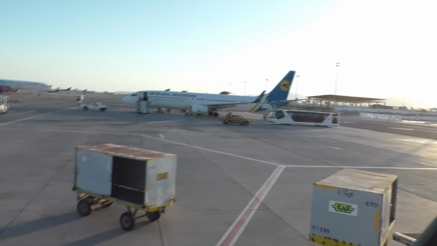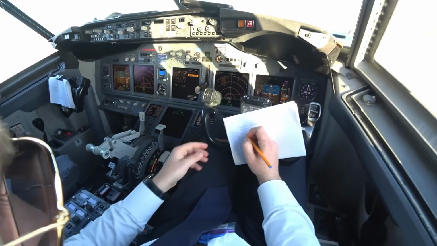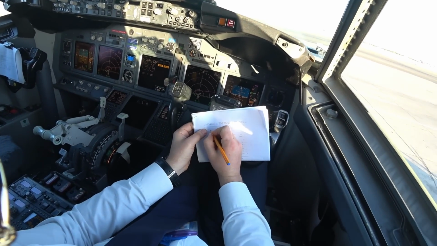Hi guys, welcome to Sharm El Sheikh. As you can see, we have some of the airplanes of our airline. It is great to see them here, and now we're going to fly to Kyiv Boryspil Airport. That will take us almost 4 hours. Let's go. This is Sharm El Sheikh active information.